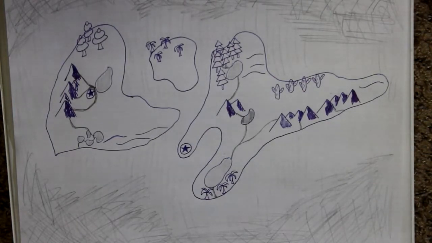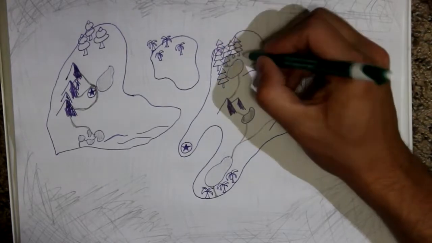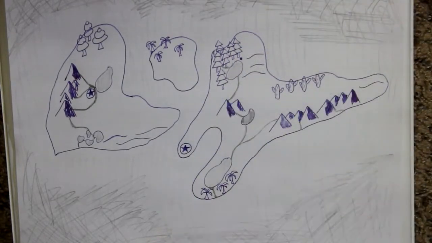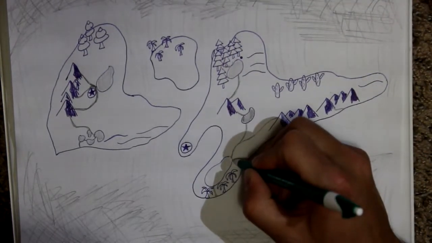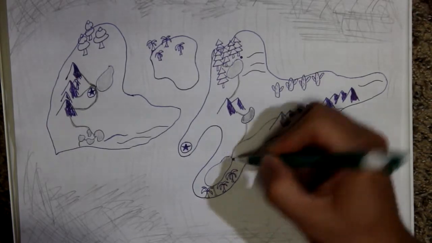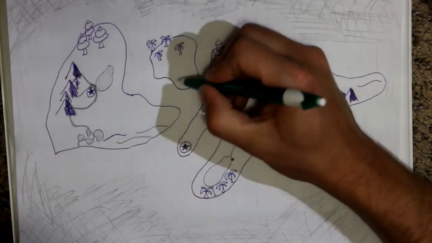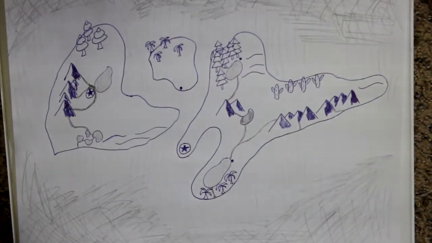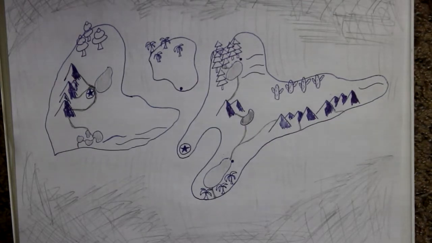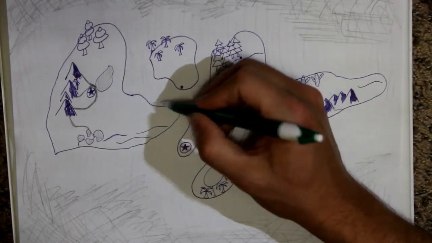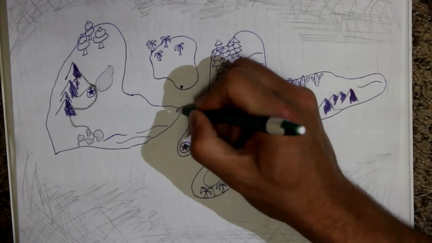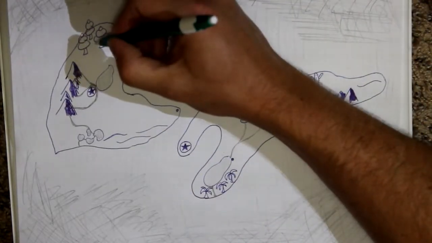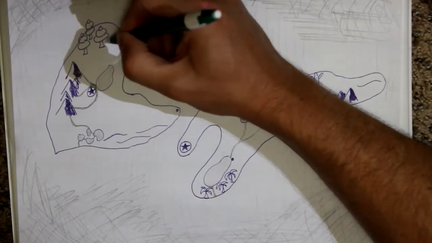So where are some other places that civilizations might occur? Well, I think there would be one right there. I think one right there. I think there would probably be one like right there. I think there might be one right here. And also up here.